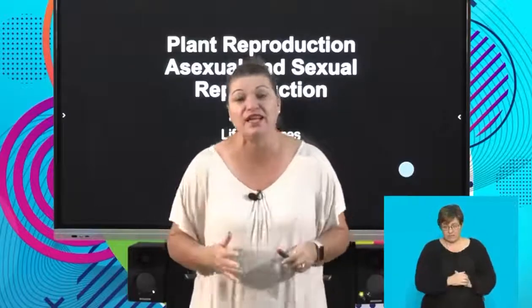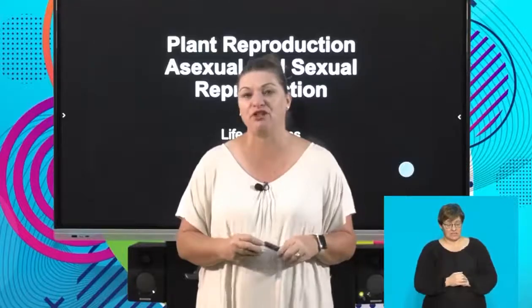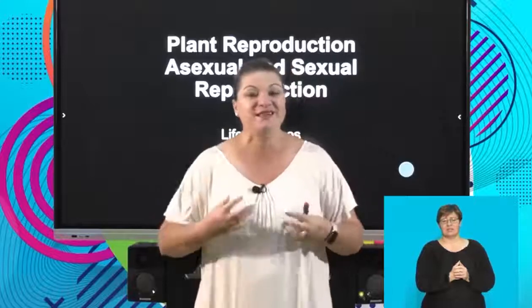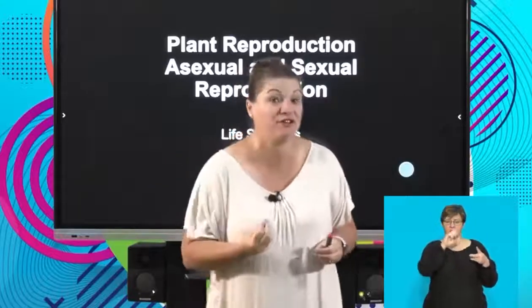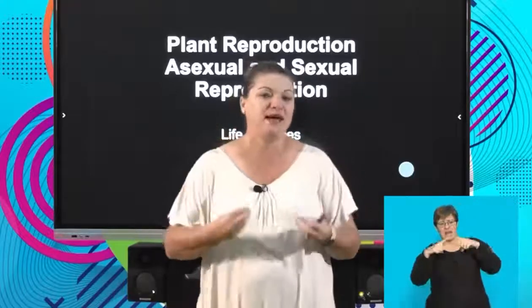So what are we looking at? Just a quick recap from our last lesson. We started looking at this whole concept of the plant kingdom. Plants are multicellular organisms. They have chlorophyll, they can photosynthesize, right? They have got roots, stems, and leaves.